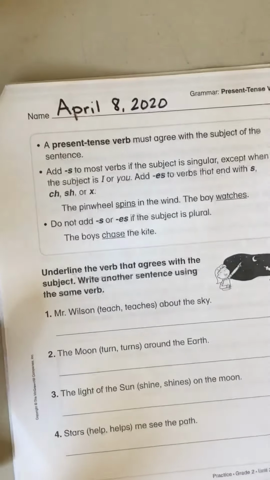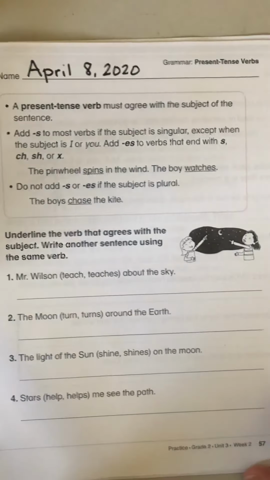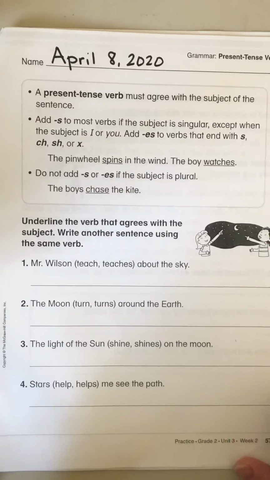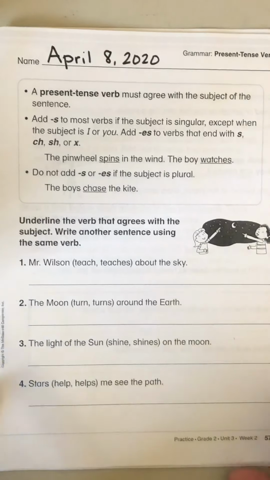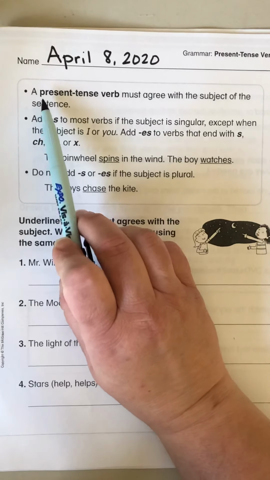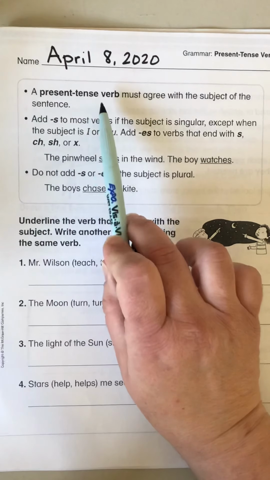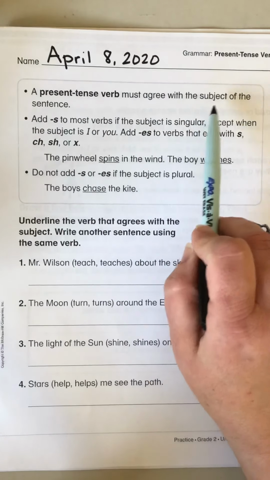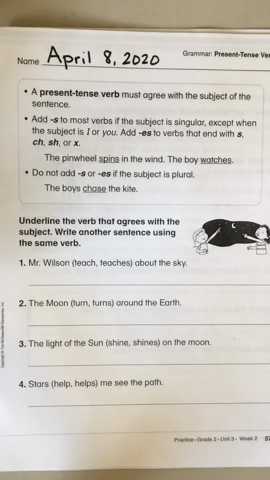And so today we're going to talk a little bit about how to make present tense verbs when maybe your spellings are a little bit different or have different ending letters. Here we go. Our first jot dot, please track or read with me. A present tense verb must agree with the subject of the sentence. In other words, it has to make sense.